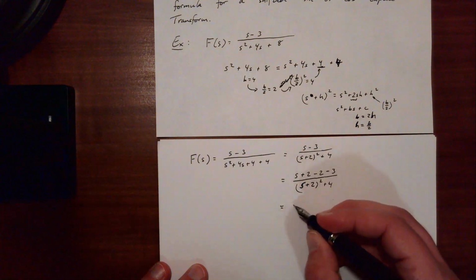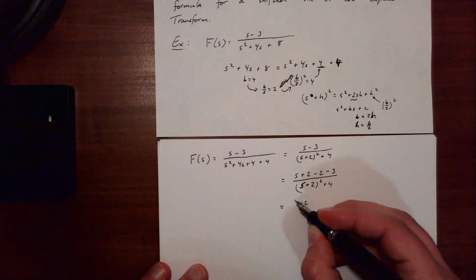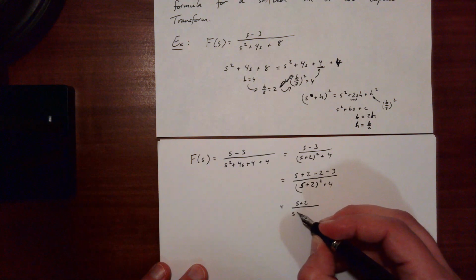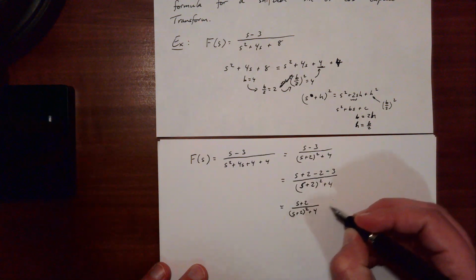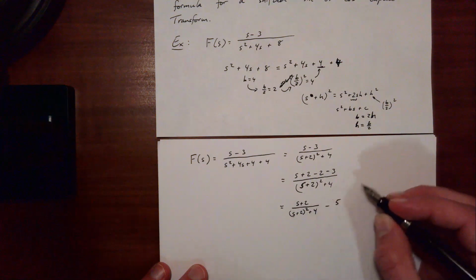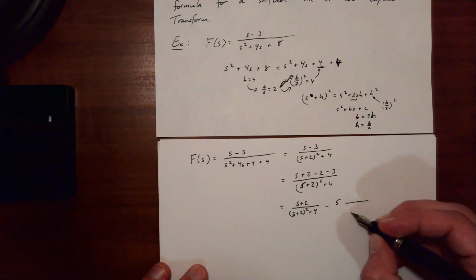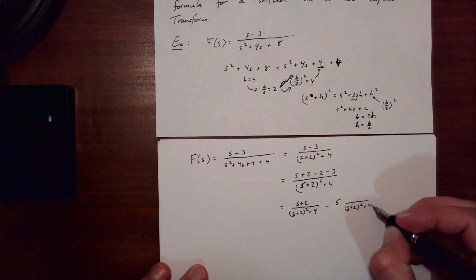Okay, so then what do we have? We have s plus 2 over s plus 2 squared plus 4 minus 5 times something over s plus 2 squared plus 4.